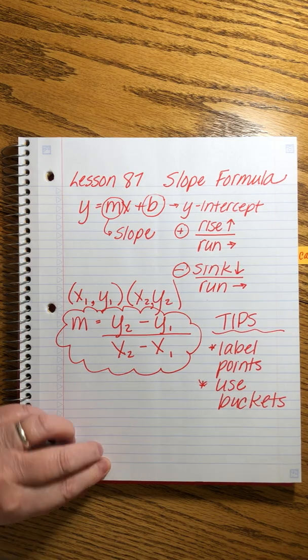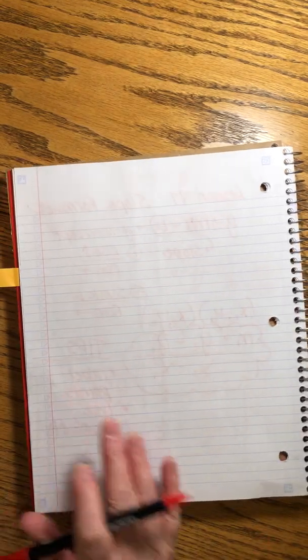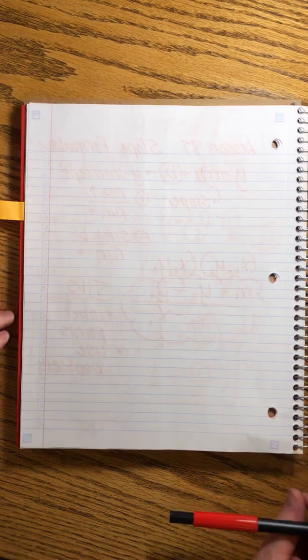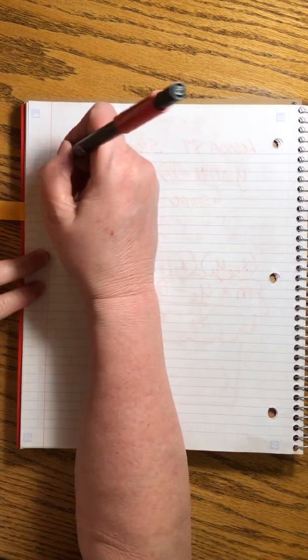All right, we're going to do 2 examples, and then we will wash our hands of this lesson. 2 examples. Are you kidding me right now? It's going to be over before we know it, and I'm just sad.